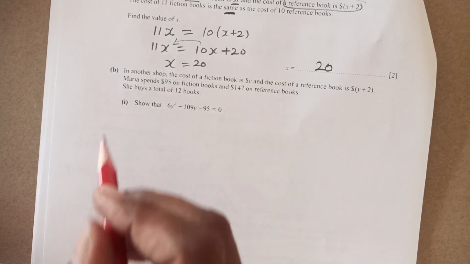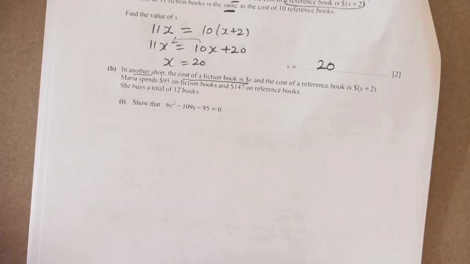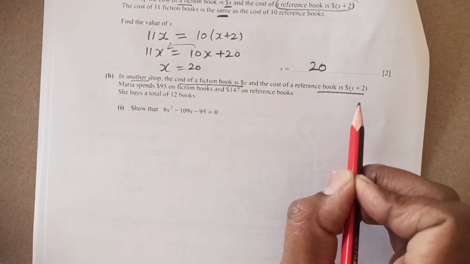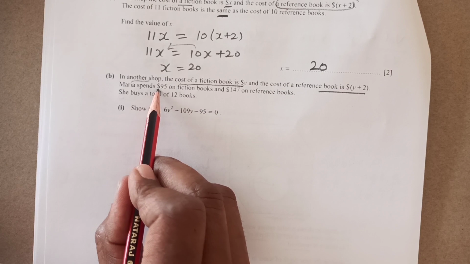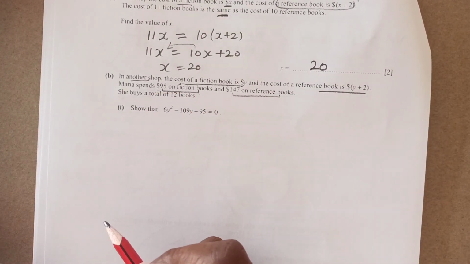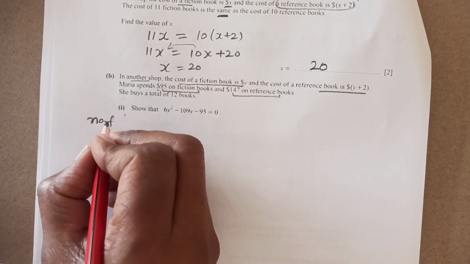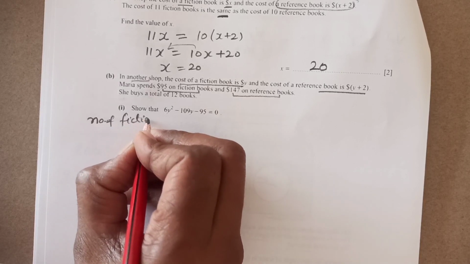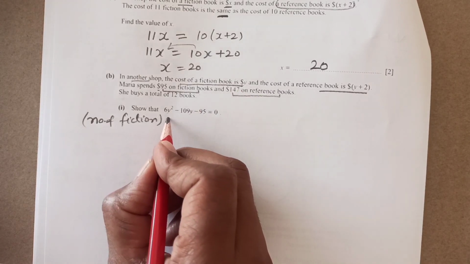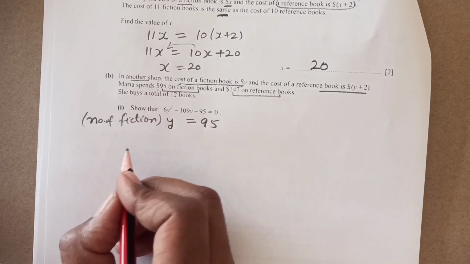Right? Now, in another shop, this question is tricky. The cost of a fiction book is y and the cost of a reference book is y plus 2. Maria spends 95 on fiction books, right, and 147 on reference books. Now let's say the number of fiction books times the cost of one book, y, is equal to 95. Total cost of the fiction books is 95.